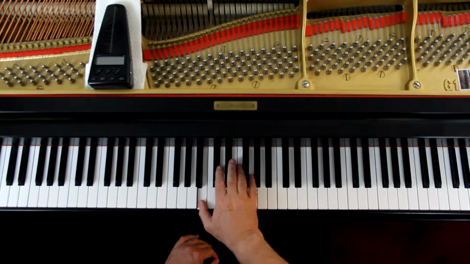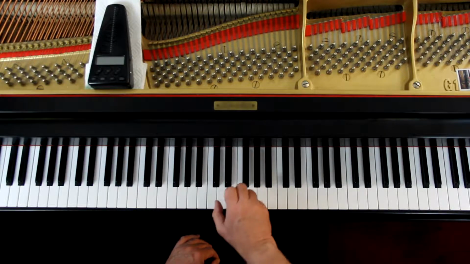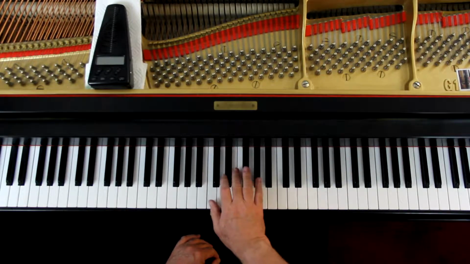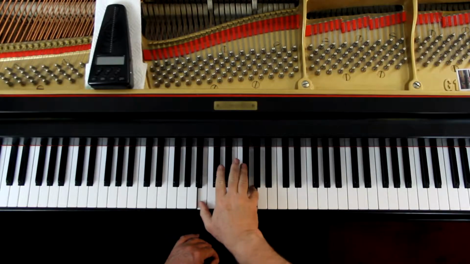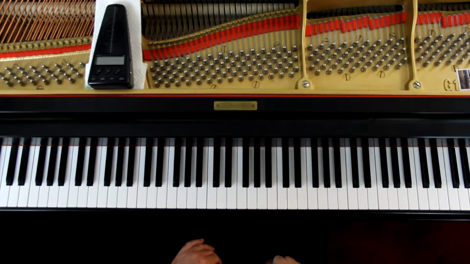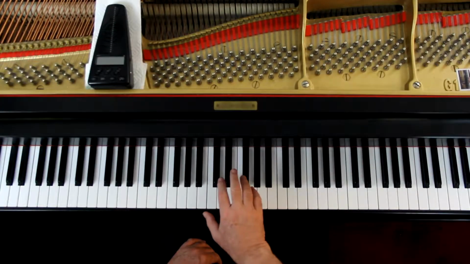Come down an octave. With the chord, you have to use the wrist. Don't try and use the finger on that. Okay. And with those last two notes, try to bring out the top note. That's what we want to hear.